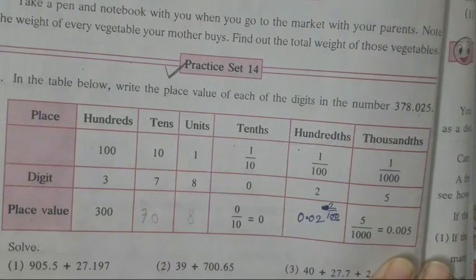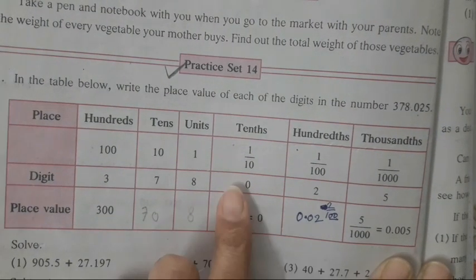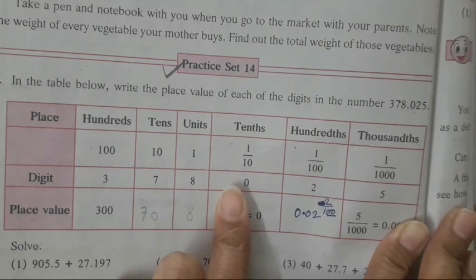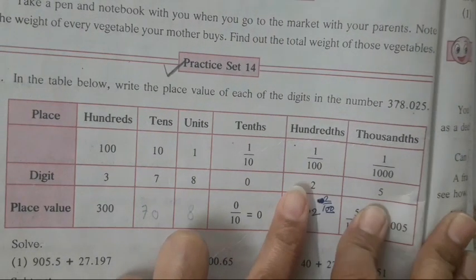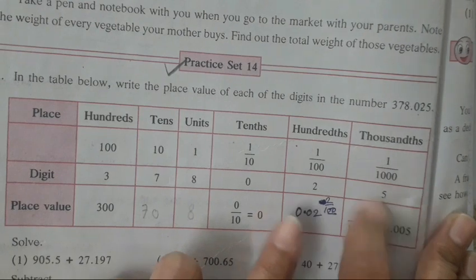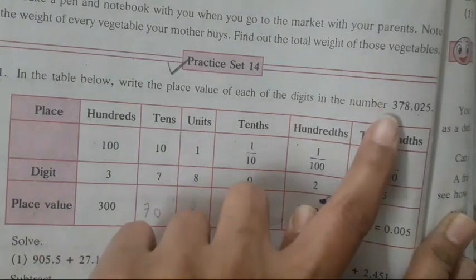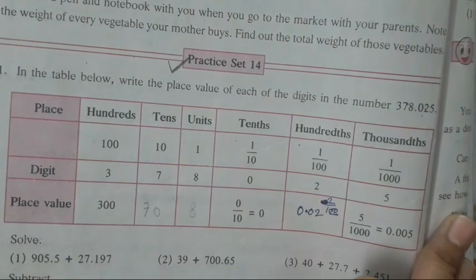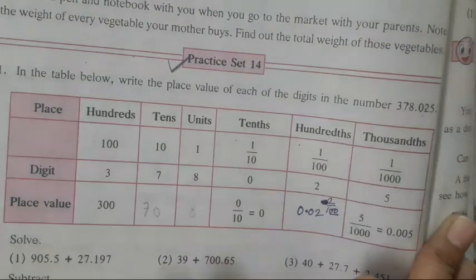In the previous video I showed you all writing in the notebook, but many of you were confused. So I am going to explain from the textbook itself how you have to solve it, if such a table has been given and a number has been given. It's very easy, children.